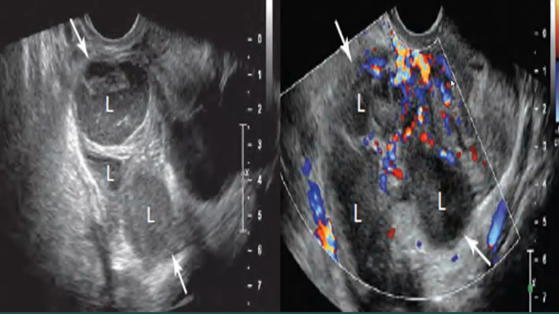This one is a grayscale and this one is a color Doppler image of the right adnexa, and here you can see a large multi-loculated mass, and these loculations are due to purulent material. And here the ovary and the fallopian tubes are not clearly visible, and this is due to the tissue breakdown of the ovary and the fallopian tubes.